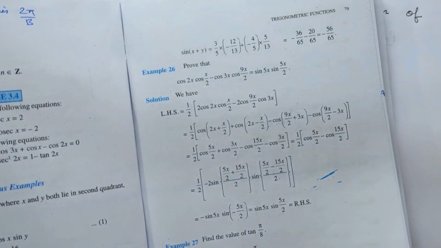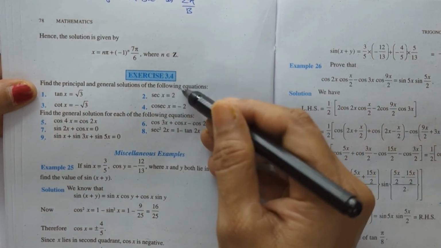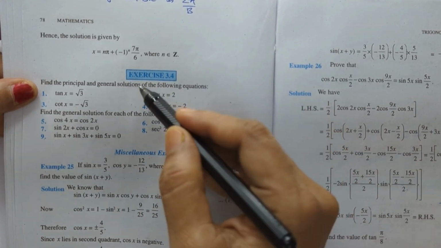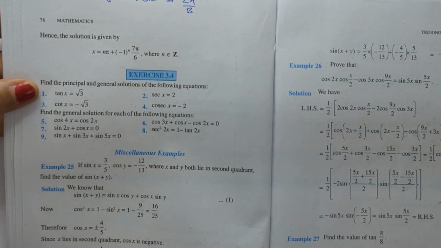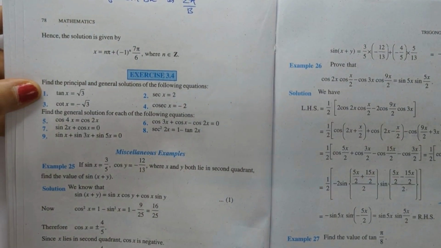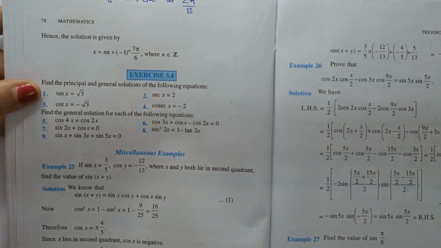In this video, we will find the solutions to the questions in exercise 3.4. This exercise is related to finding solutions of trigonometric equations. In the previous video, we have derived three formulas. That means we have proved three theorems by which we can find solutions to trigonometric equations in a particular format.